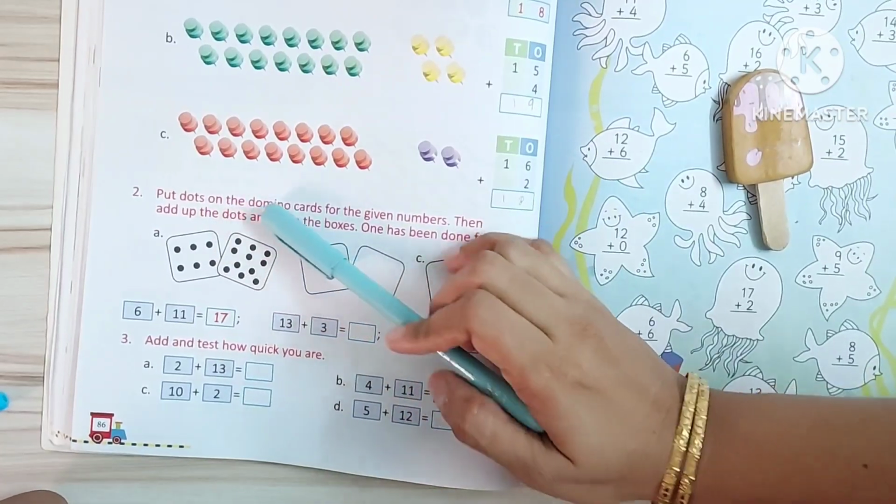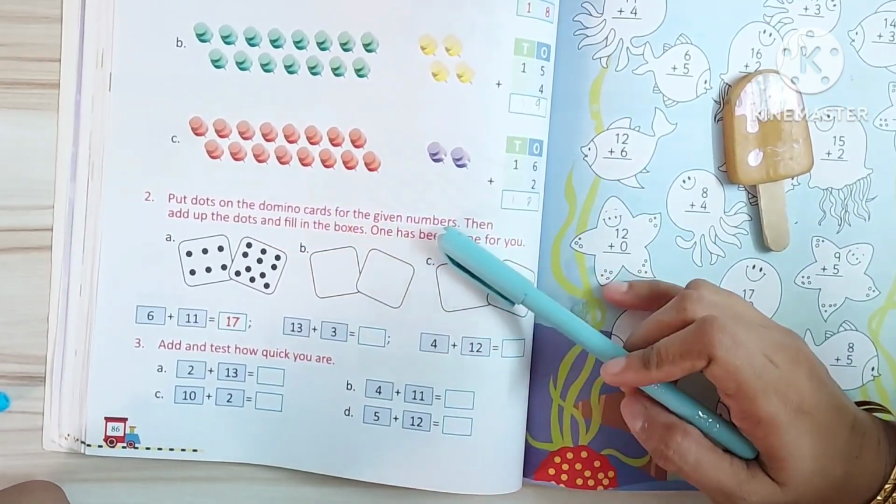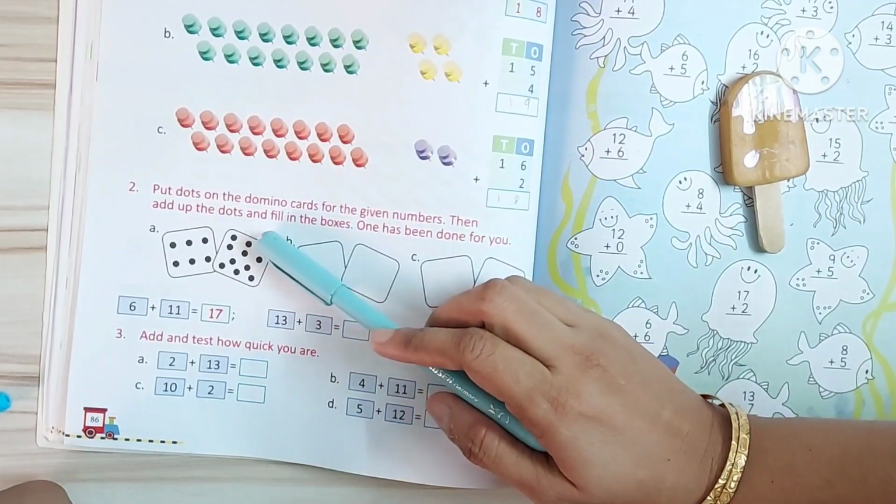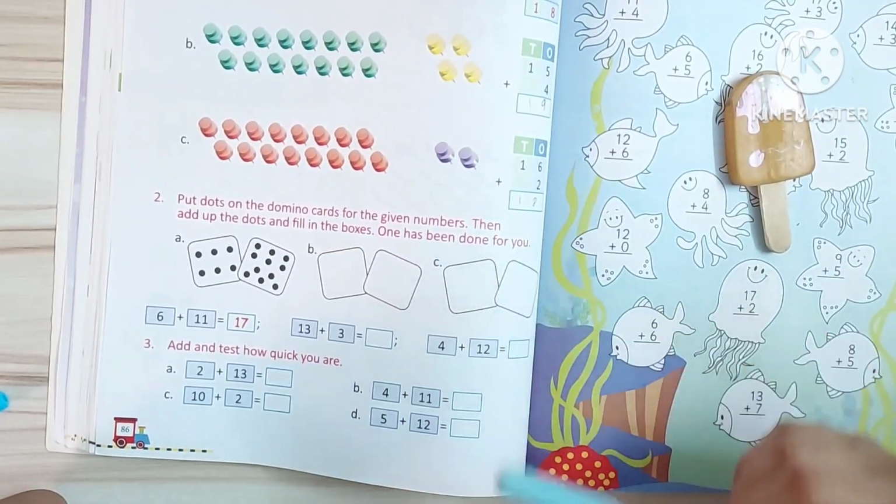Put dots on the domino cards for the given numbers, then add up the dots and fill in the boxes. One has been done for you.